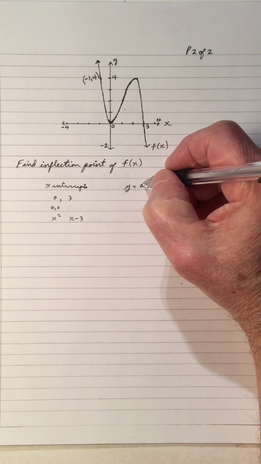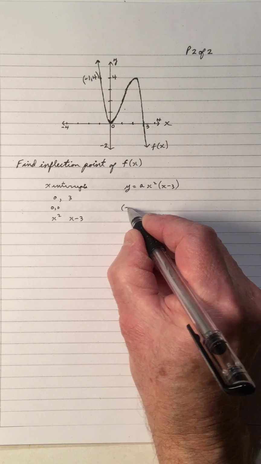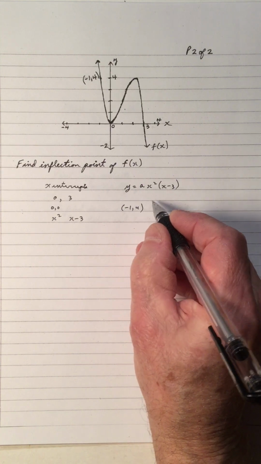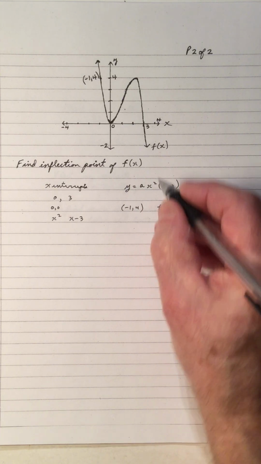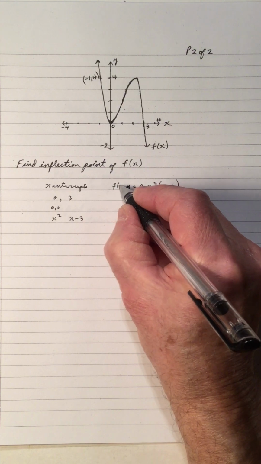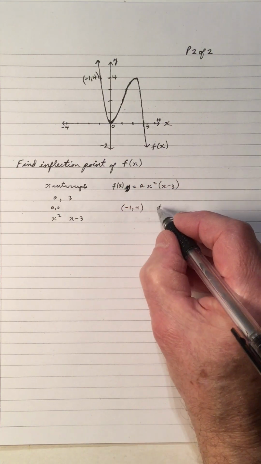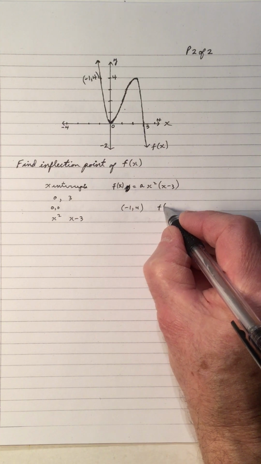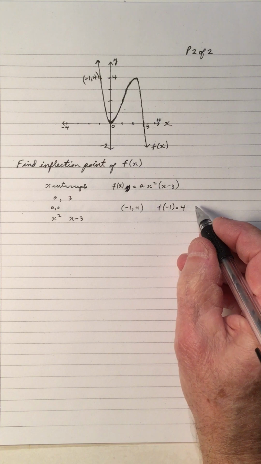So let's continue. We know that the point negative 1, 4 lies on the graph, and this is the f of x, so that means f of negative 1 is equal to 4.